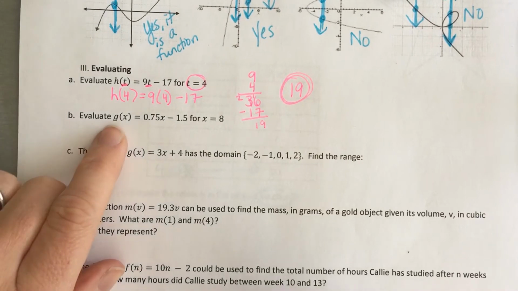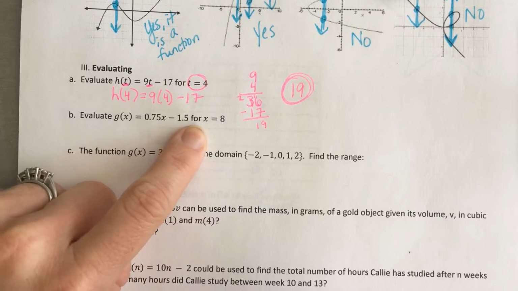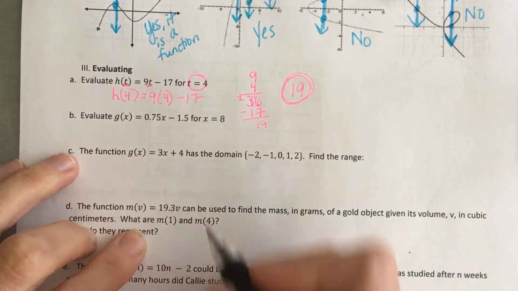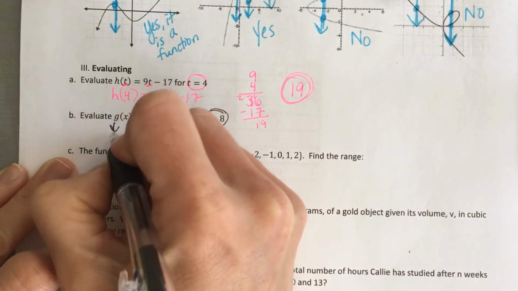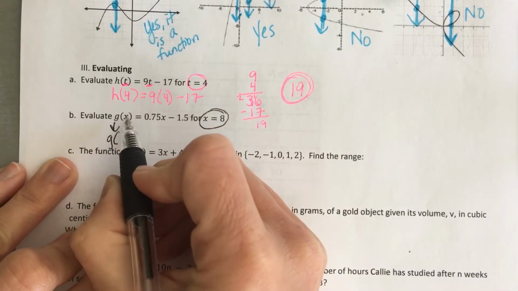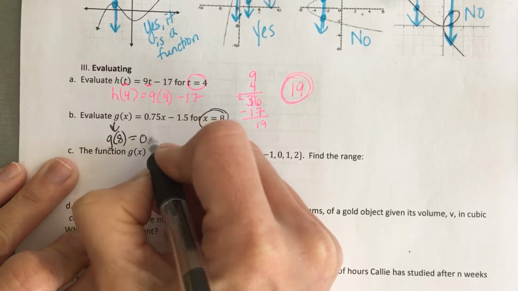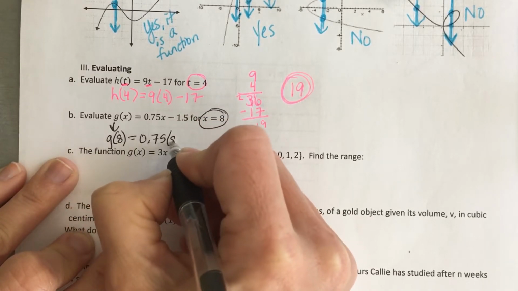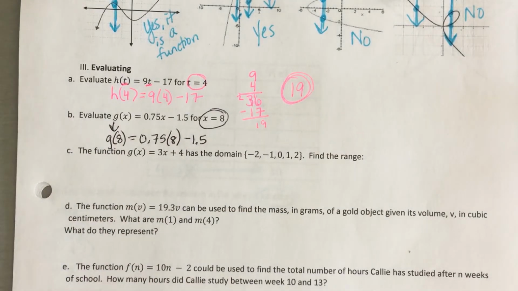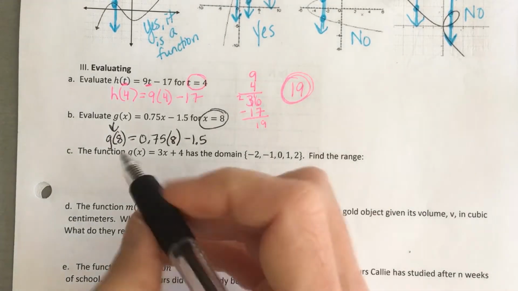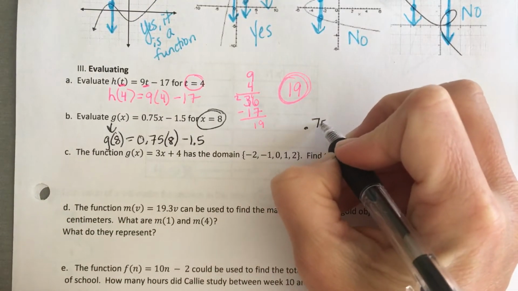All right, B, evaluate g of x equals 0.75x minus 1.5 for x equals 8. So this time, x is 8, so I'm going to drop down the g. Instead of writing x, I'm going to write g of 8 equals 0.75 times 8 minus 1.5. All right, 0.75 times 8. Once again, we'll go over to the side of my paper.